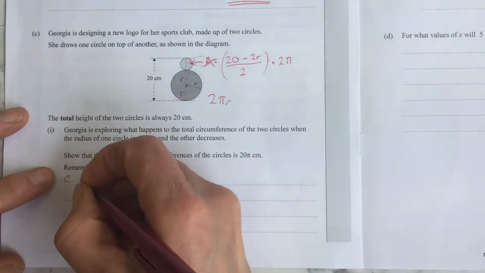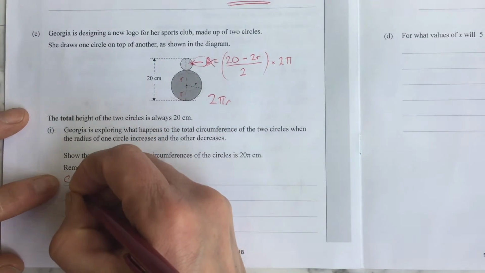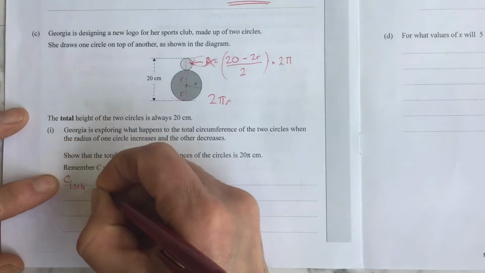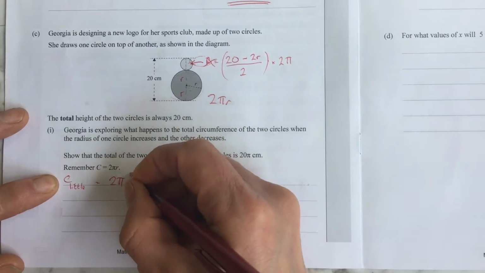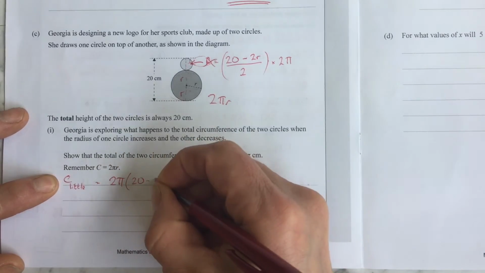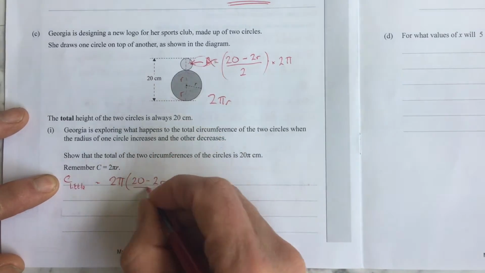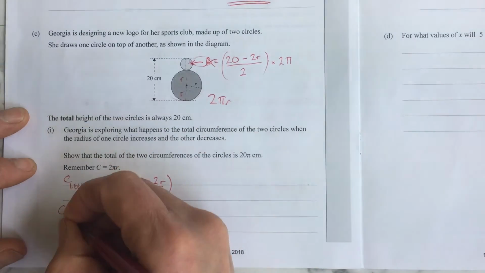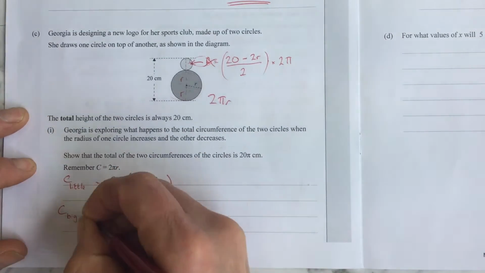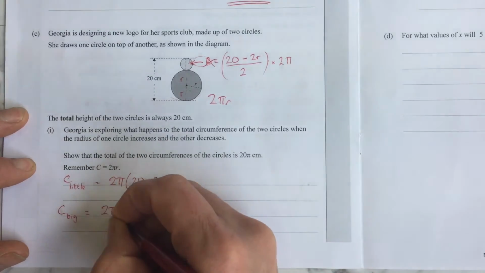So C of little equals, we said, 2 pi (20 minus 2r over 2), and we said that the circumference of the big equals 2 pi r.